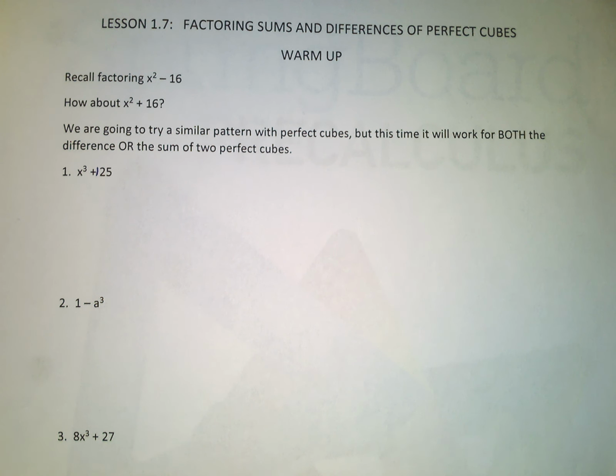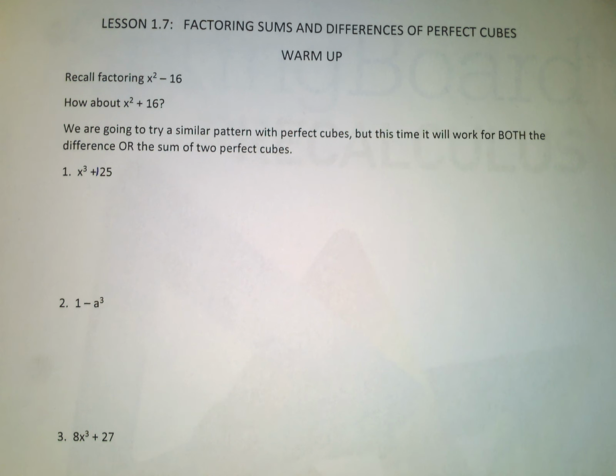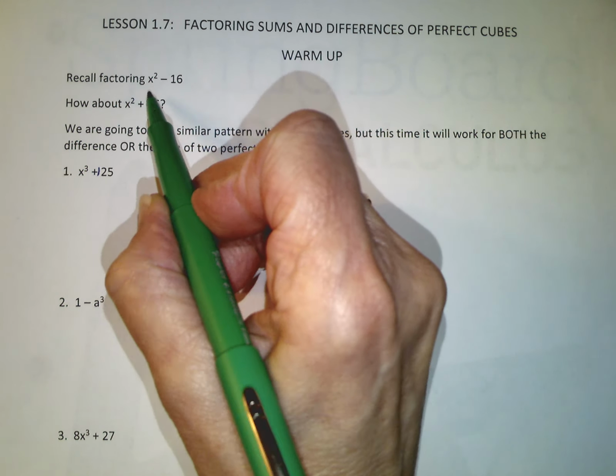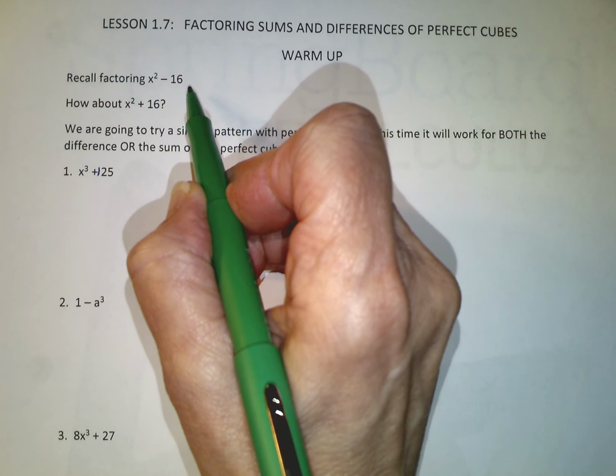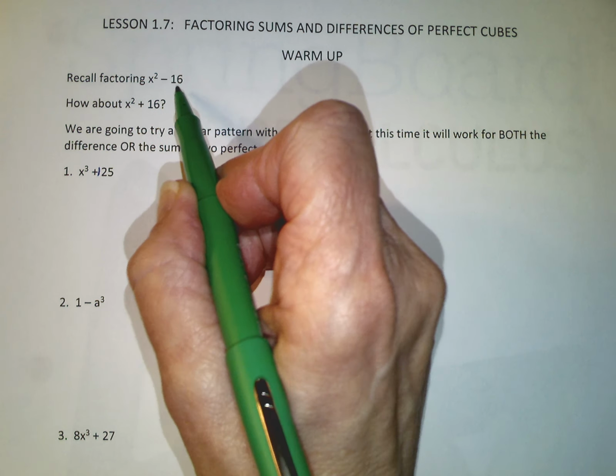Let's get started on lesson 1.7 with our first topic, factoring the sums and differences of perfect cubes. We already know how to factor a perfect square minus a perfect square. Well, we've got x squared minus 4 squared, so we can go with it. You could factor this as x plus 4, and then in the second factor, you'd have the opposite sign, x minus 4. If you prefer, you could reverse it.